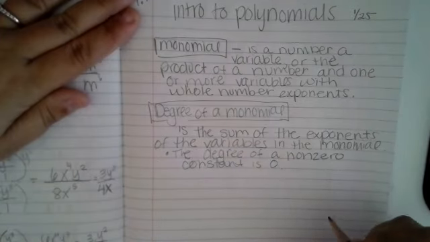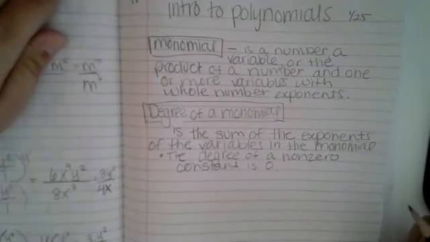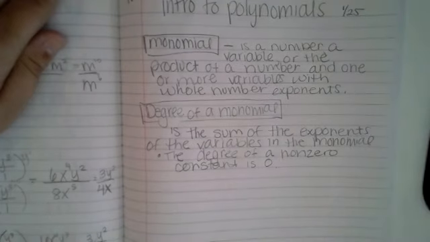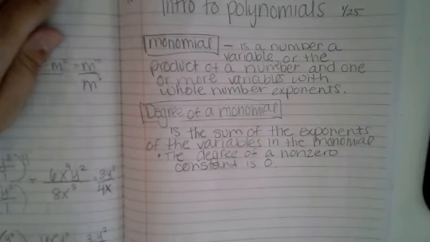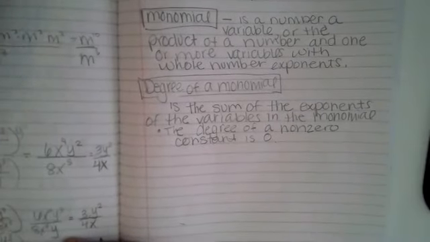The constant 0 does not have a degree. Okay, I don't feel we need to write that down because why would 0 have a degree? Like, why would it be raised to a power? Do you know what I'm saying here? So that just seems like common sense math. Okay, those are what we need to know about monomials.